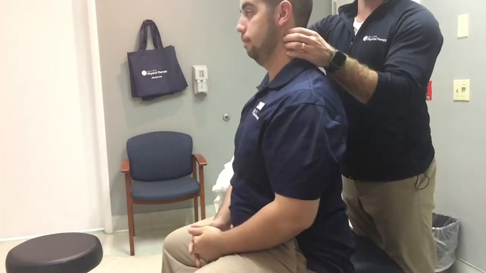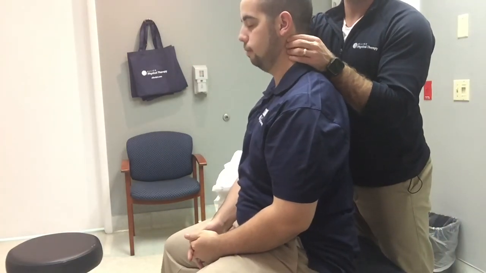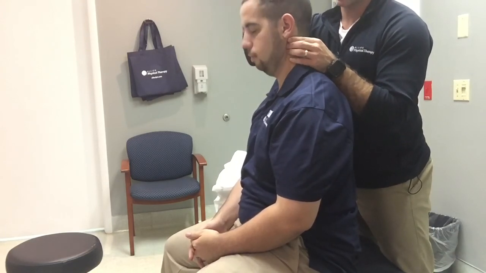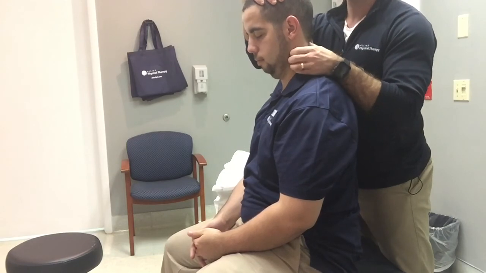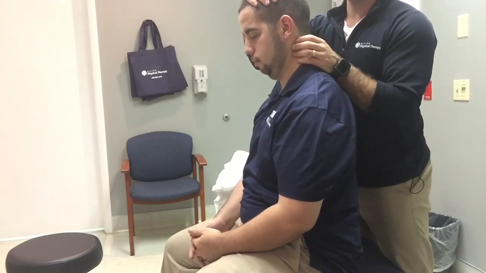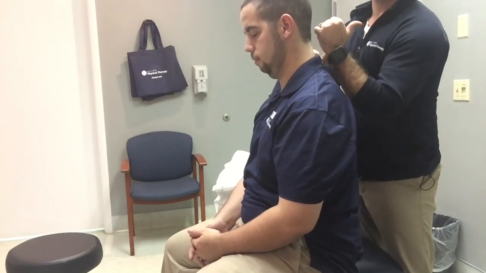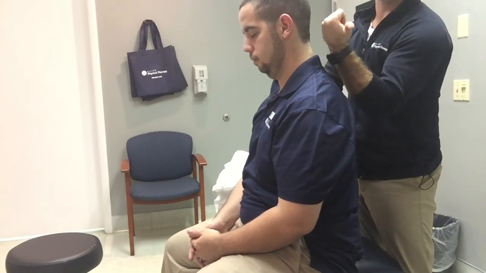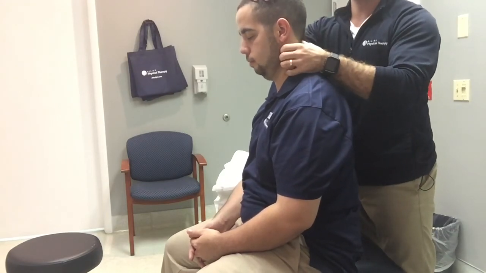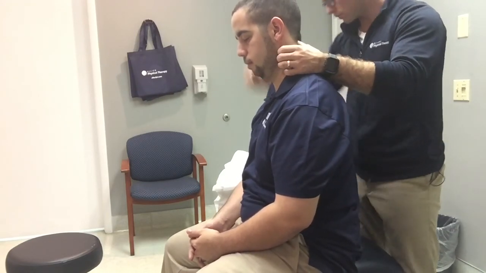From here I want to block C2. I am having Pat flex down to where I find C2. And then from here, we're going to rotate him back to the right. If you remember, the C2 spinous process is going to kick back to the left. So I'm going to put my thumb on the left side of the C2 spinous process.